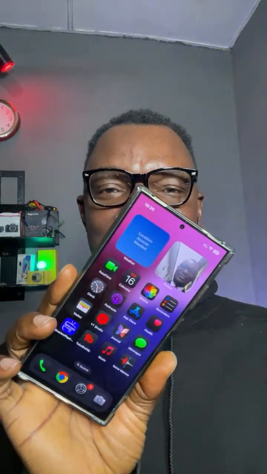Welcome to our live. Today I'll be talking about iOS 18. I want to bring this thing down a little bit. Keep this one up. Okay, so this is what iOS 18 will look like on Android.